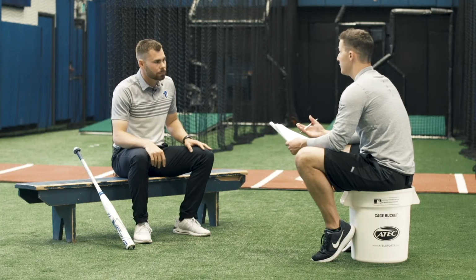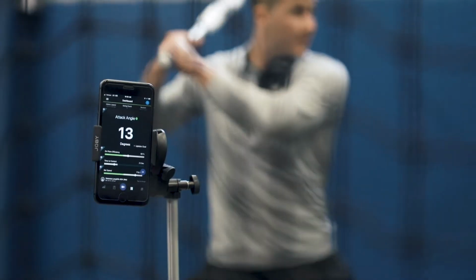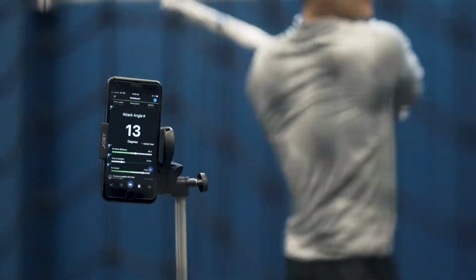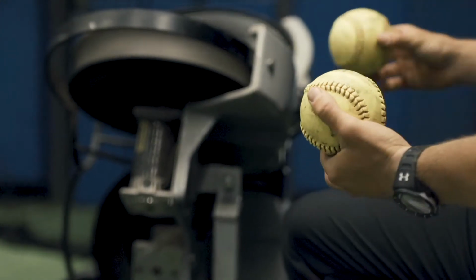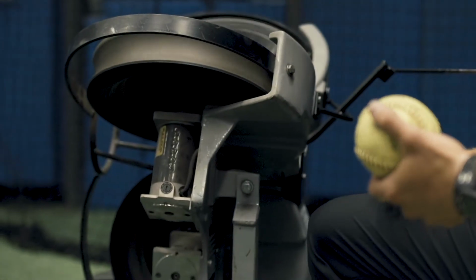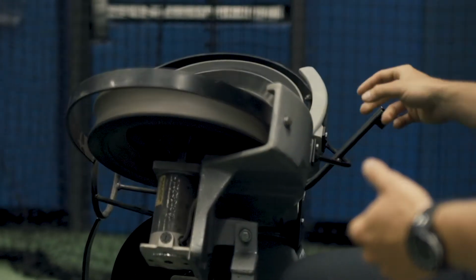So on a daily basis, once we get into the more game-like part of practice, we'll have 3 tunnels going without Blast and just 1 tunnel with Blast, and get about 10-15 swings on each player on a daily basis, which is enough if you do it over and over and over and over.